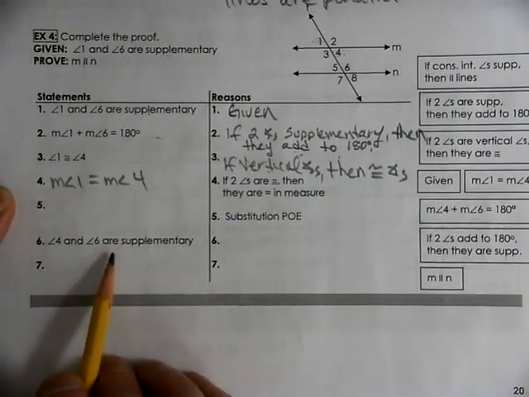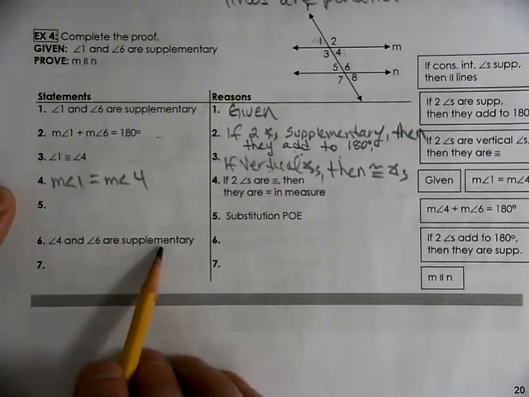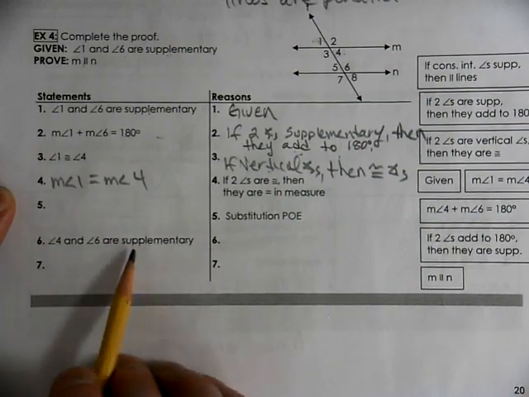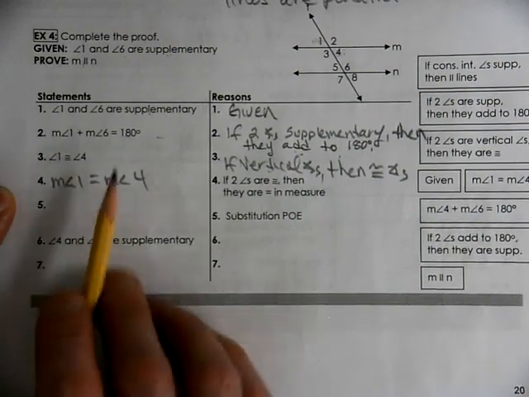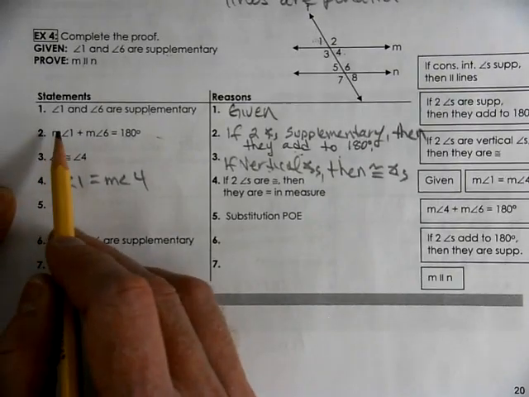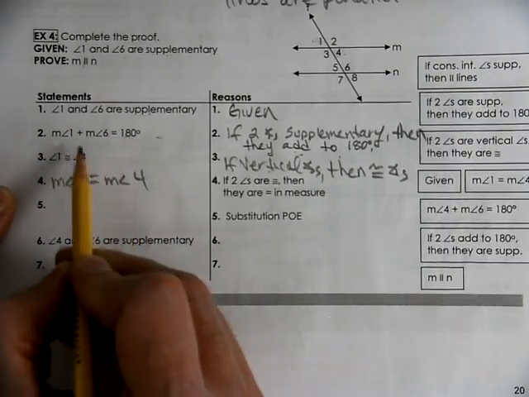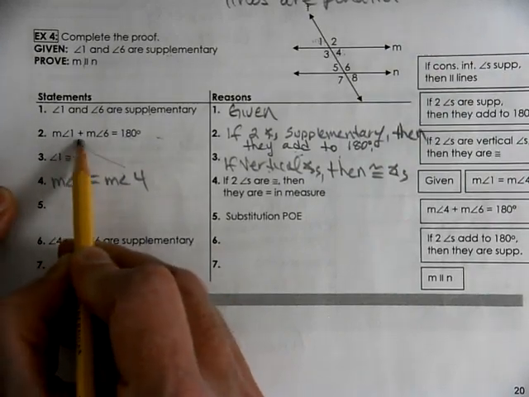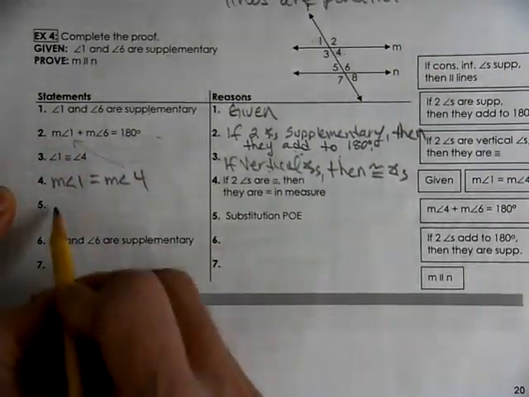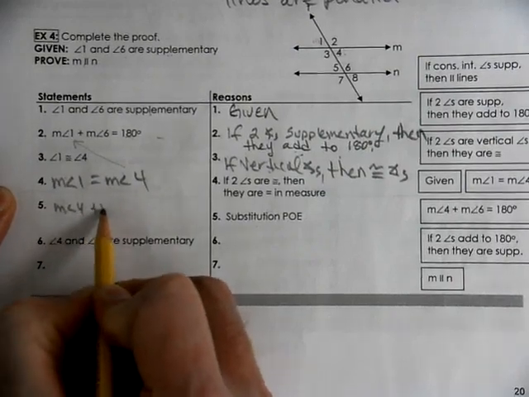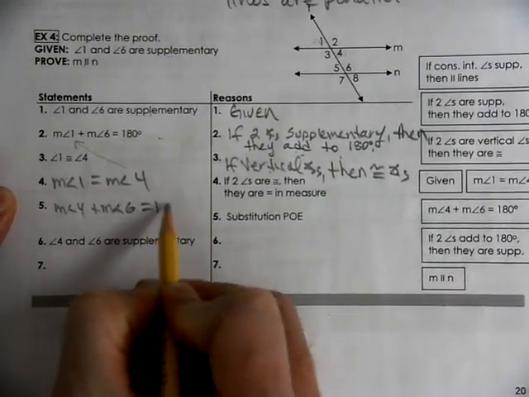I'm trying to get to supplementary. Well, for angles to be supplementary, they have to add up to 180. So if I know angle 1 and 6 add up to 180, and 1 is actually 4, then I'm going to switch the 4 and this 1. The measure of angle 4 plus the measure of angle 6 equals 180.